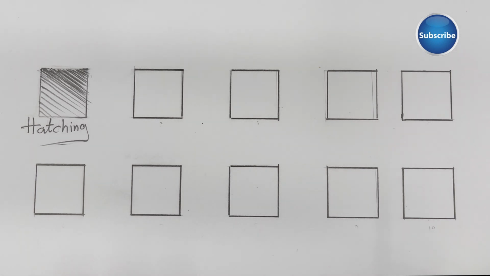So now let's see the next one. The next one is crosshatch. It's just similar to the hatching. So let's have a look at how the crosshatch also works. The crosshatch is a kind of shading whereby we cross the lines together.